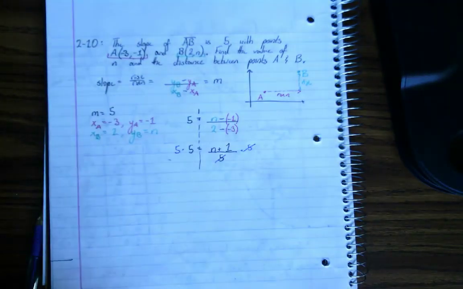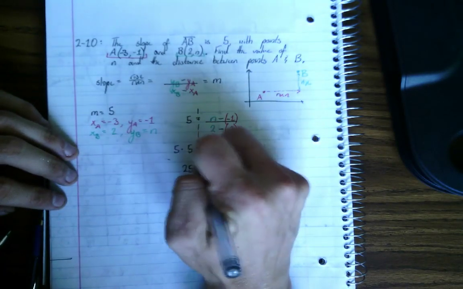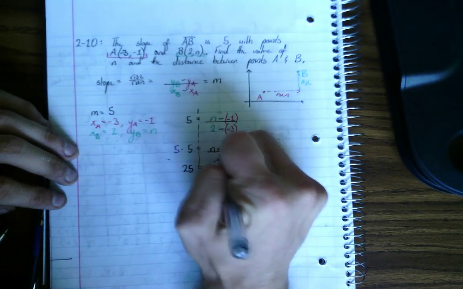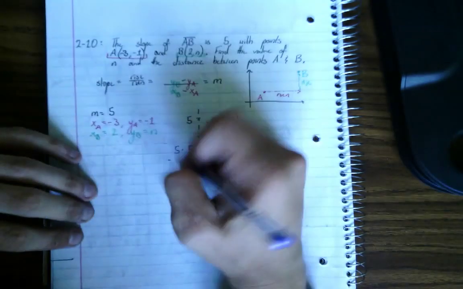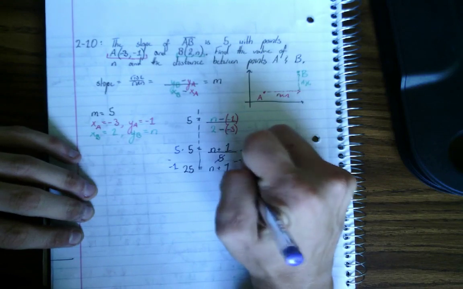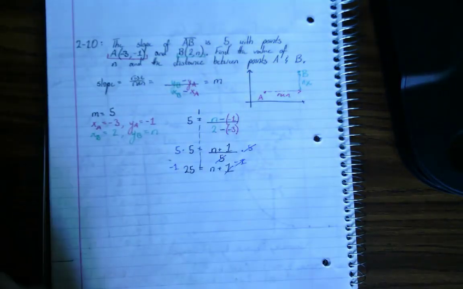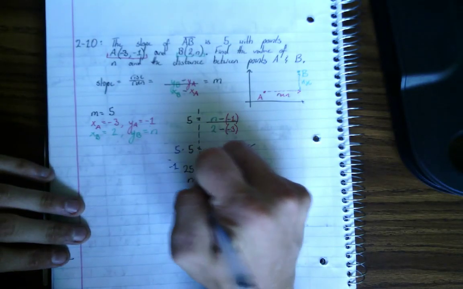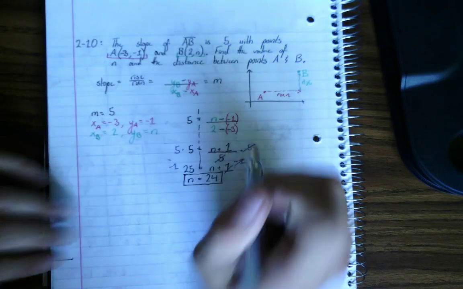Remember, multiplication undoes division. And we find that we get 25 equal to n plus 1. We subtract 1 off both sides. -1, these two cancel, and we get n is equal to 25 minus 1, or n is equal to 24. Awesome.